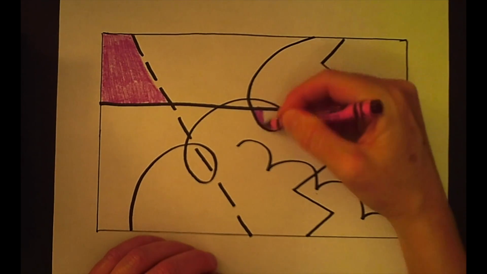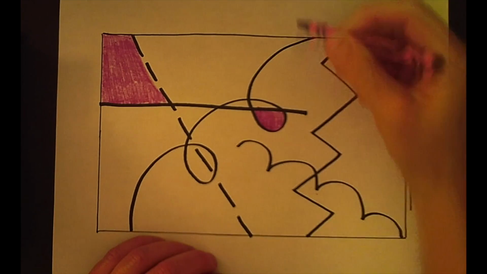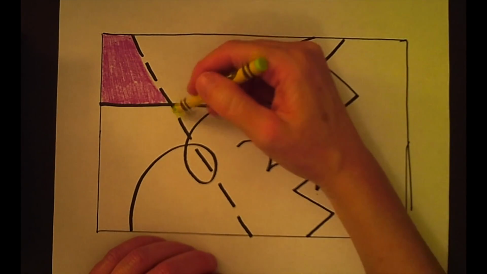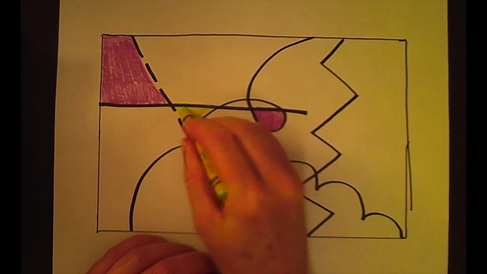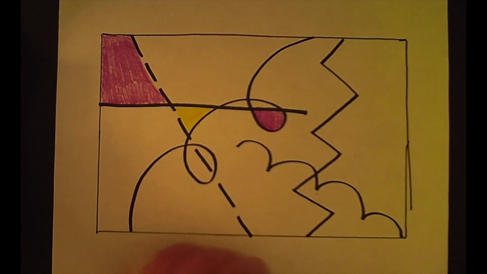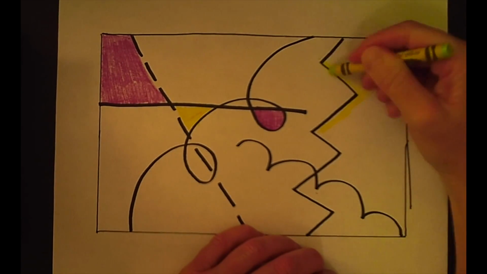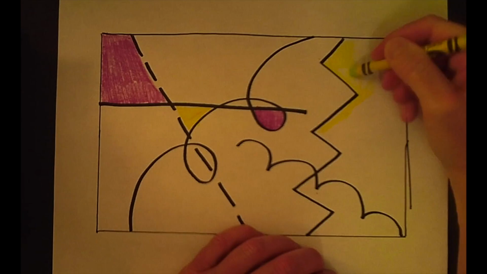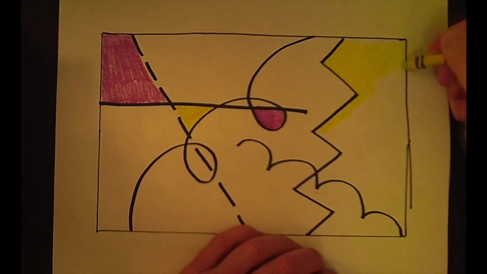I like to color in at least 2 shapes with each color. So I started in my upper left-hand corner and then I'm picking another area where I can use that pinkish red. And then I'm going to use a little bit of this really pale green. It's a little bit hard to see, but I'm also going to use that in 2 areas, 2 areas that are not right next to each other. So I'm trying to move around that composition and spread those colors out a little bit.